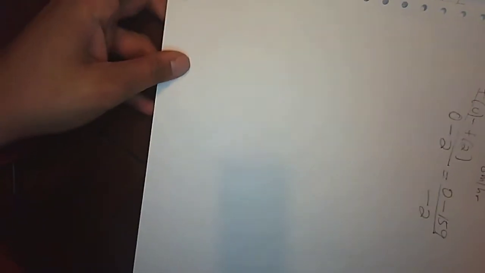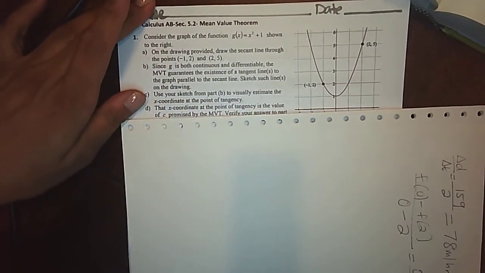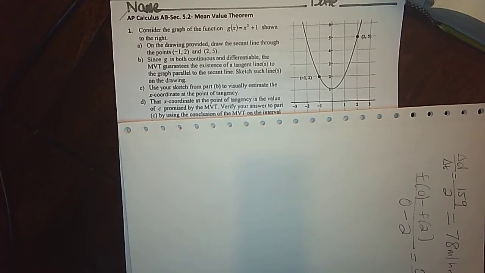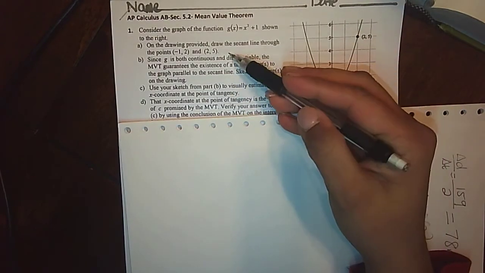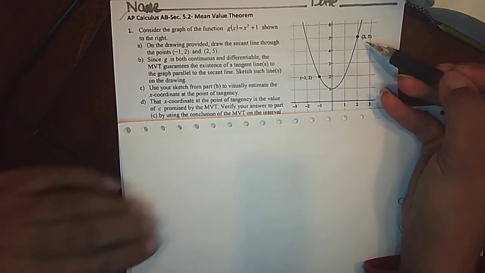So take out the packet that I gave in class today, and we're going to look at number 1. So pause the video and get the packet. We have a graph of x squared plus 1 shown, and they want us to draw a secant line through the points (-1, 2) and (2, 5).